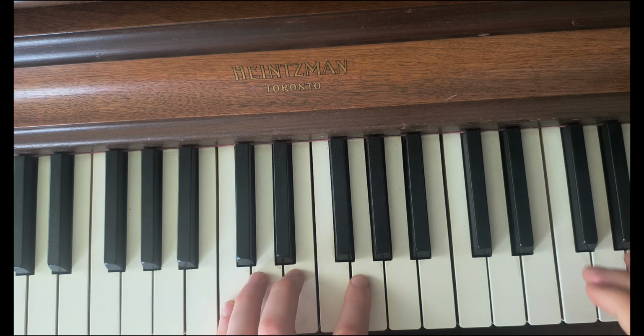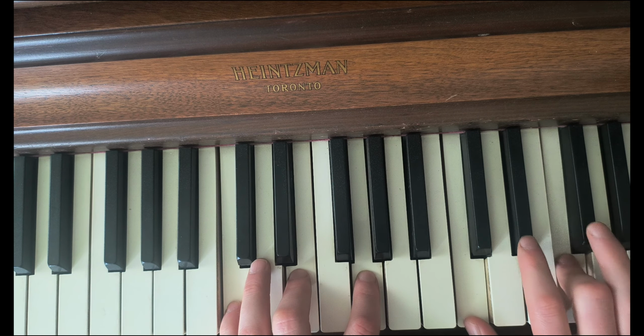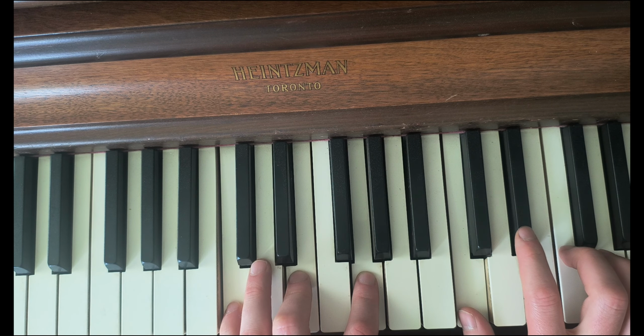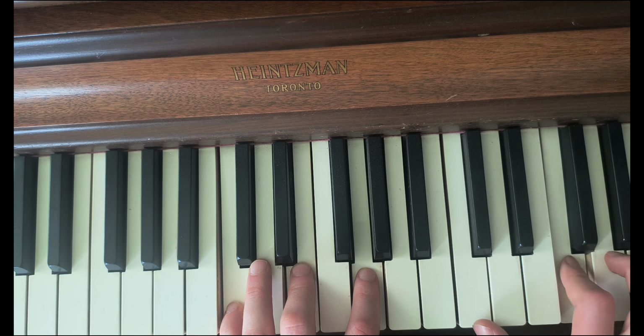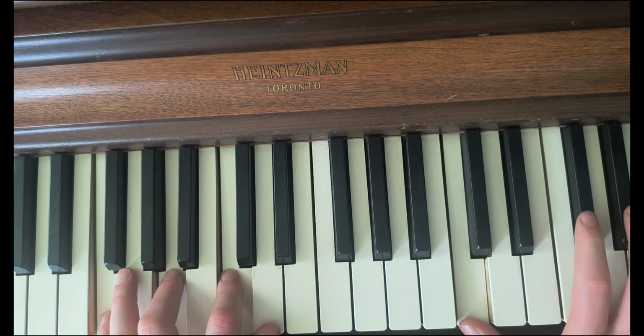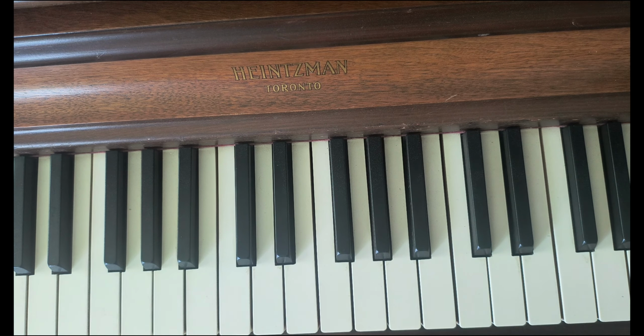And sometimes you'll find ways to break the rules and it'll sound good. So I'm playing notes outside the scale, but it still fits in there, okay? And that'll be a more advanced lesson of learning how to break the rules and still sound good.